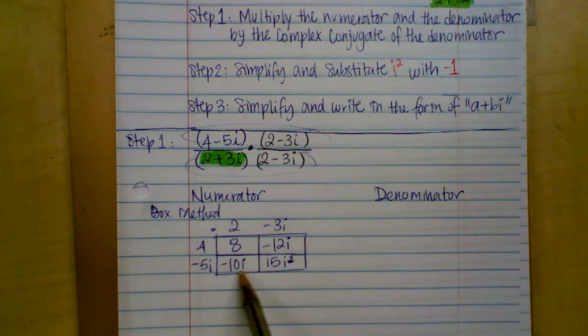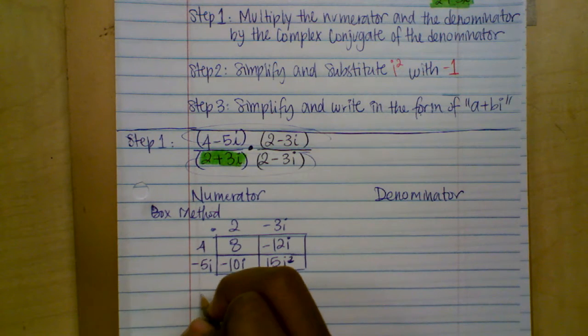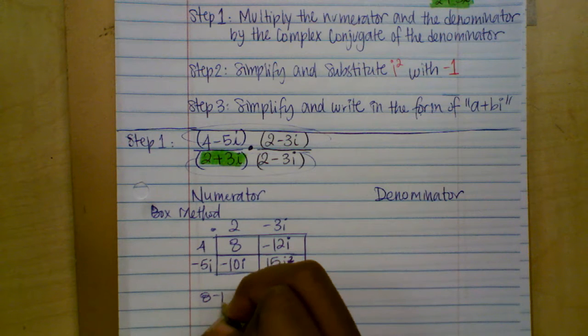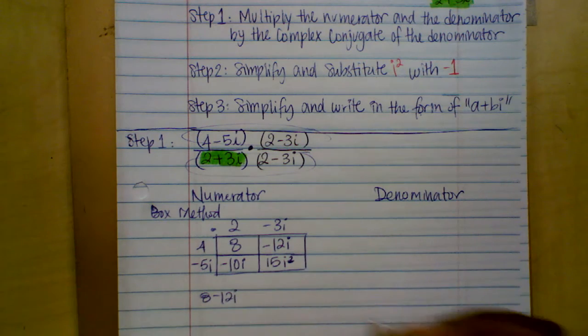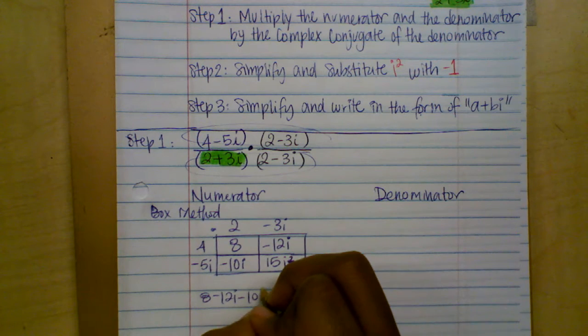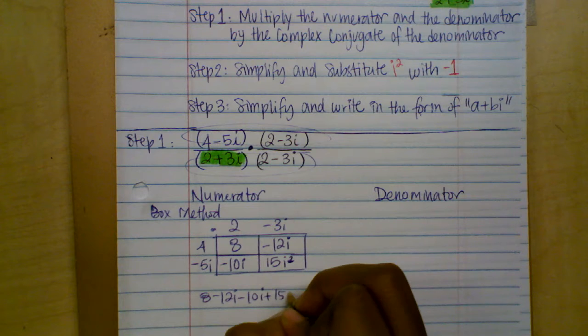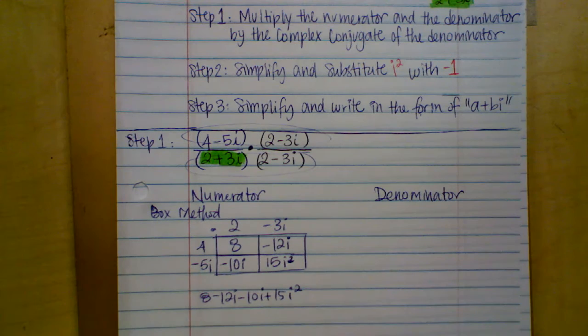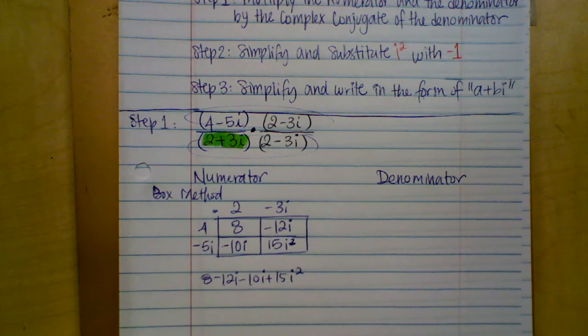Whatever is in the box, I'm going to rewrite it over here. So I'm going to end up with 8 minus 12i minus 10i plus 15i squared. I hope you can tell we can combine.